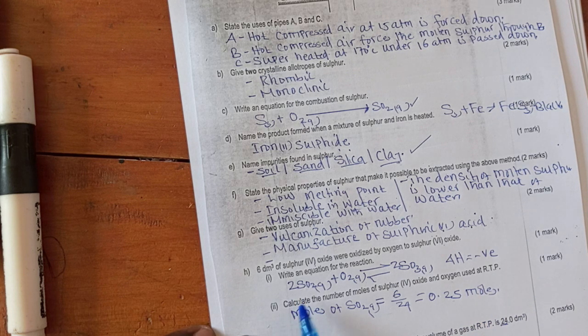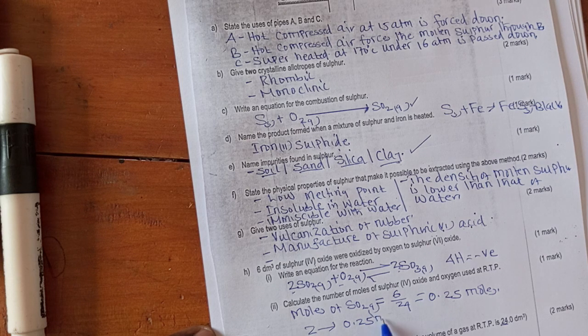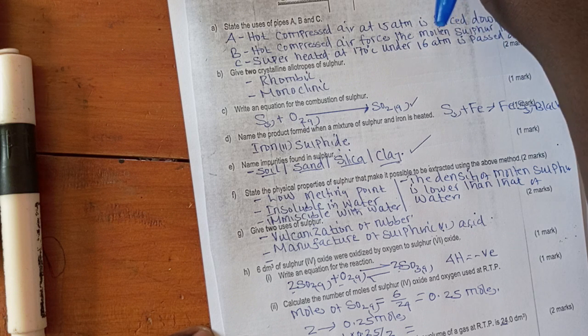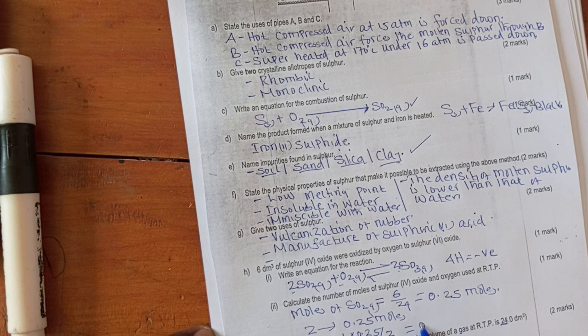From our equation of reaction, we have a mole ratio of 2 to 1. So the moles of oxygen: 2 moles of sulfur oxide react with 1 mole of oxygen, so 1 mole is equivalent to 1 times 0.25, divided by 2. From our calculator, 0.25 divided by 2 gives us 0.125 moles.